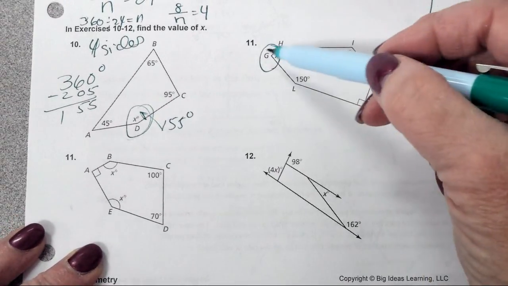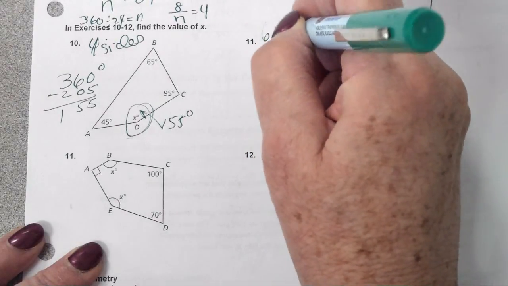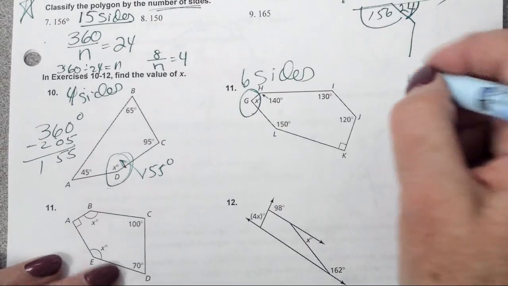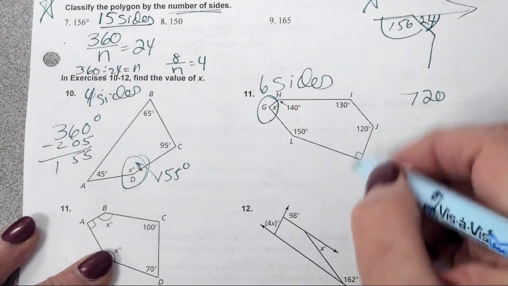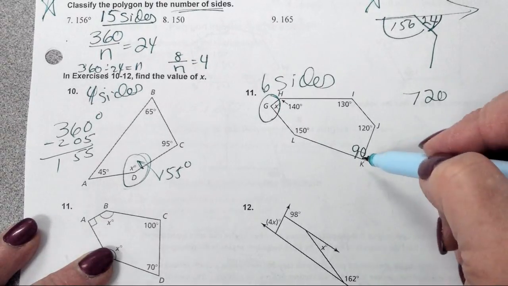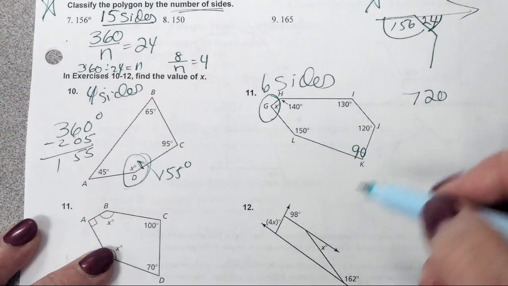Over here, 1, 2, 3, 4, 5, 6 sides. So if it has 6 sides, we already worked that one out. 6 sides has how many degrees? 720. So we know we've got 720 total. We've got 90, and if I were you, I'd label that. 90 plus 120 plus 130 plus 140 plus 150.